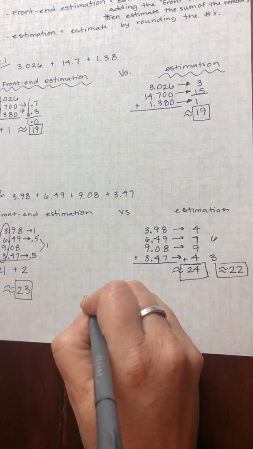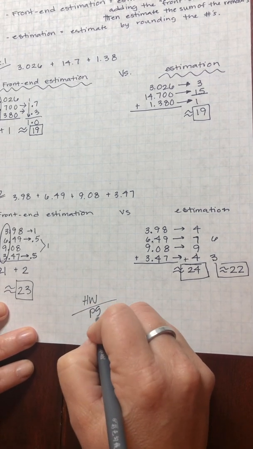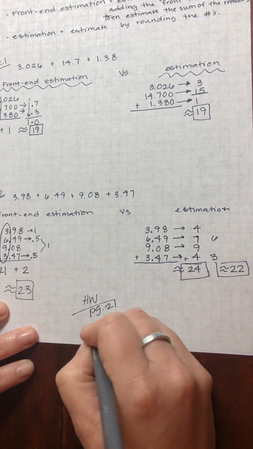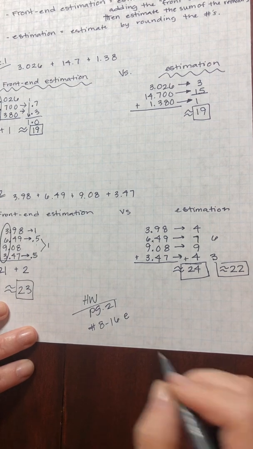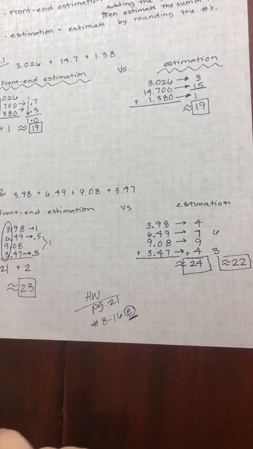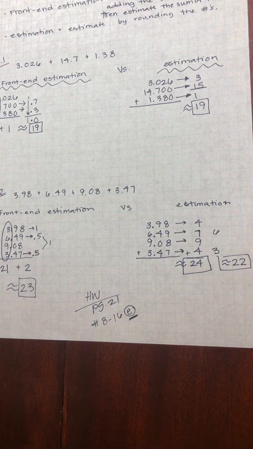For homework tonight, I want you guys to try these, okay? So we are on page 21, and we are going to be doing numbers 8 through 16, evens only, okay? Evens only, 8 through 16. All right, if you have any questions, please reach out.